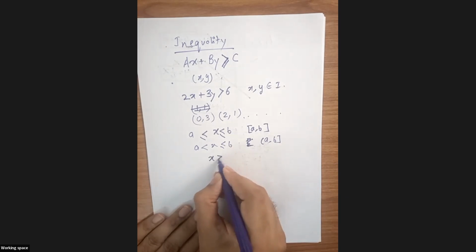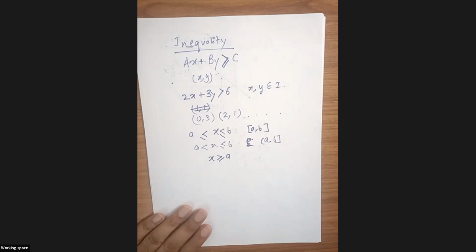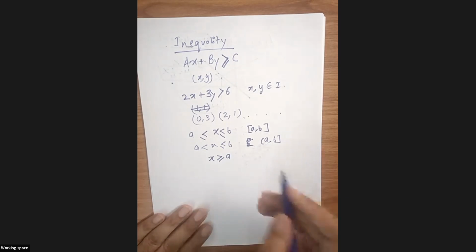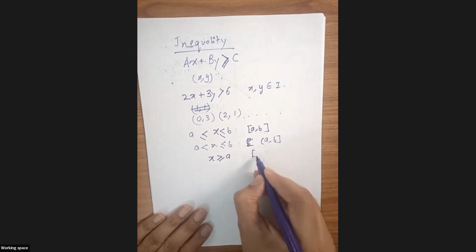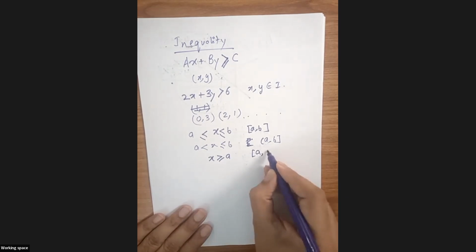If x is greater than a, let's say this is the solution set. So this can also be written as x greater than a, with a included: a to infinity.